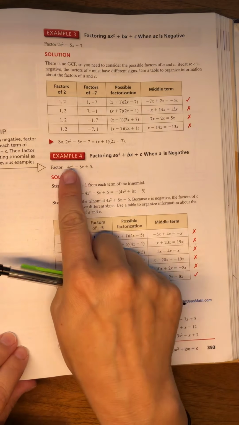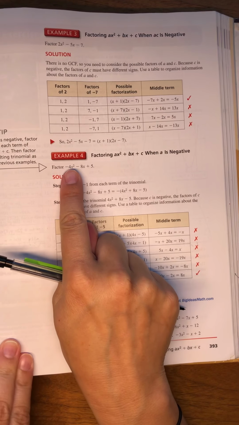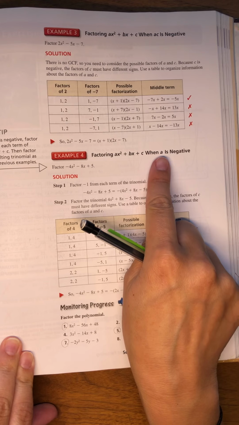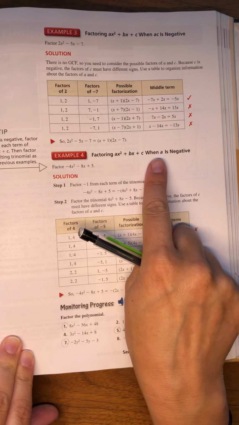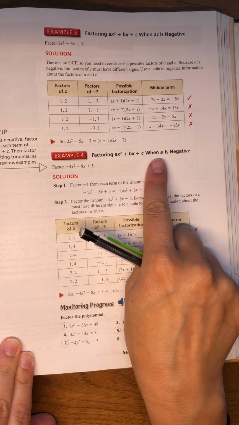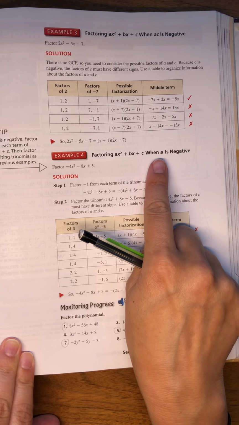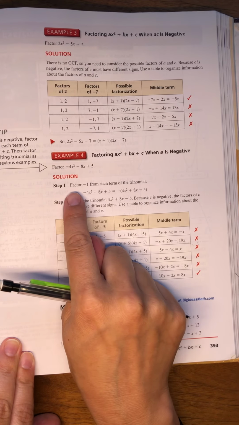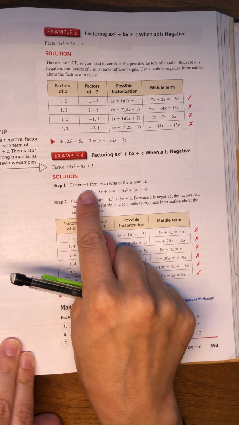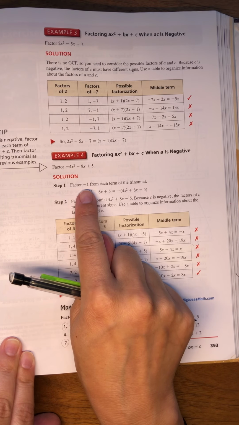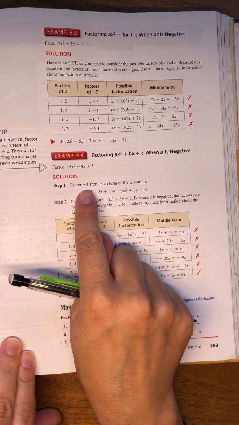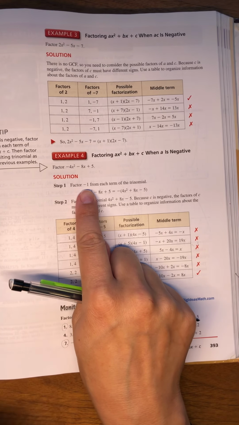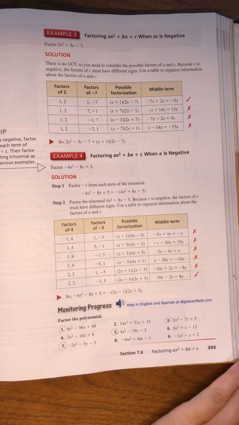Next, we're gonna look at example 4. So in example 4, our A term is gonna be negative. That's not allowed when we are factoring expressions. We need to have our A term positive. So when our A term is negative, our first step is we're gonna factor out a negative GCF. So if the GCF is 1, we'll factor out a -1, but if there's a bigger GCF, then we're gonna factor that out as well.